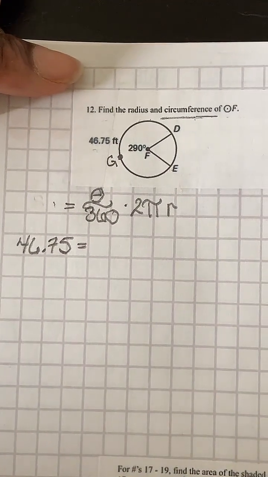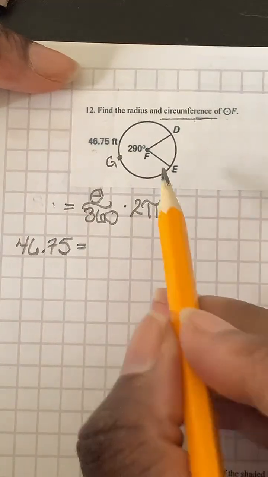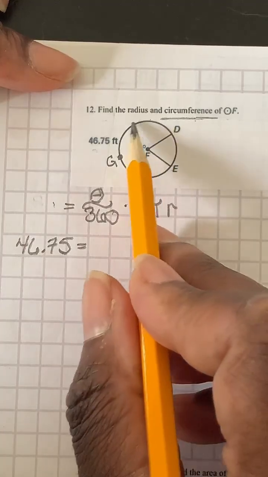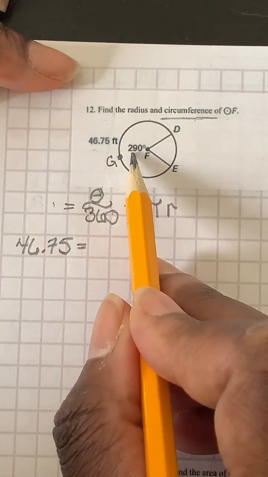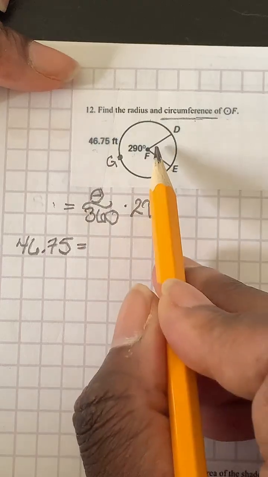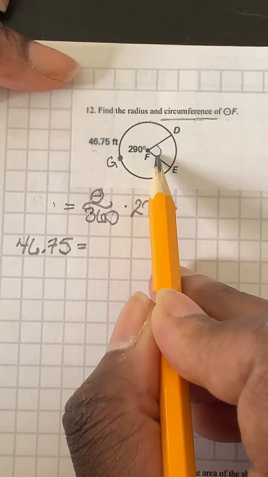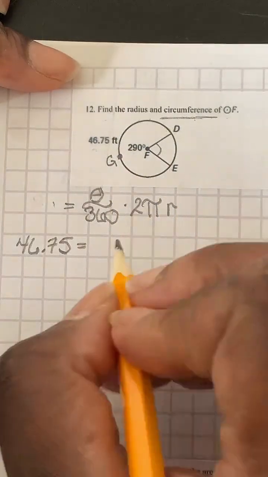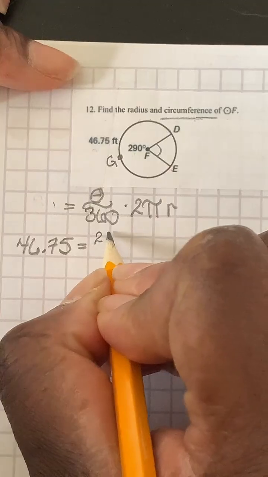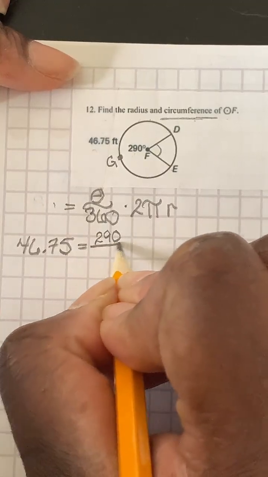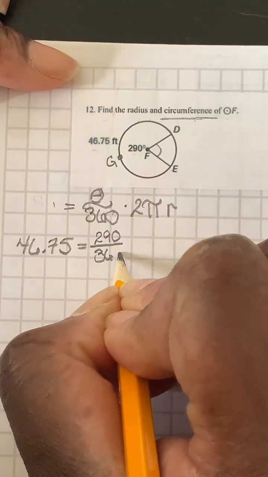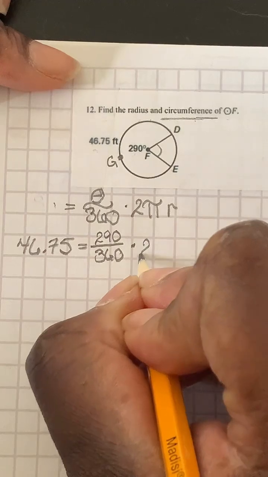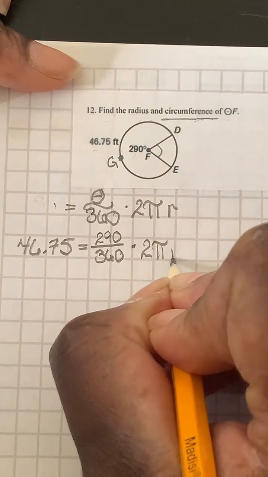Then they gave us the degrees for that arc length, which was 290. So we're not using what's happening in here. We're using the one that gave us the arc length. So you have 290 over 360 times 2 pi r.